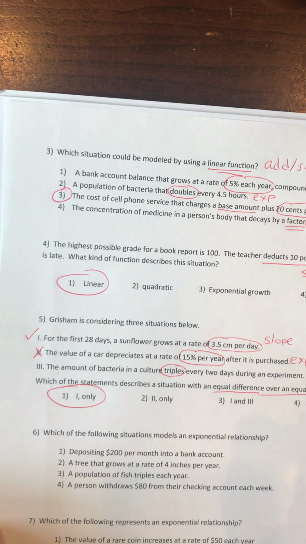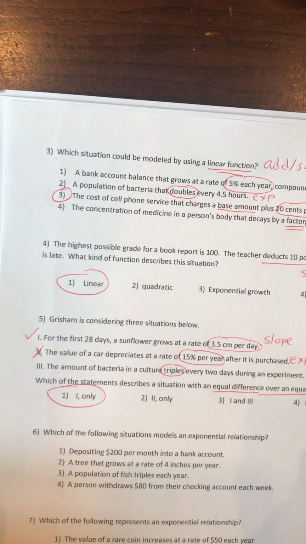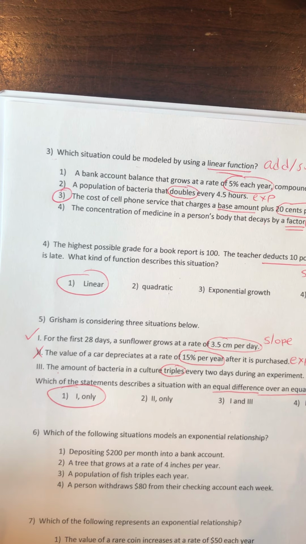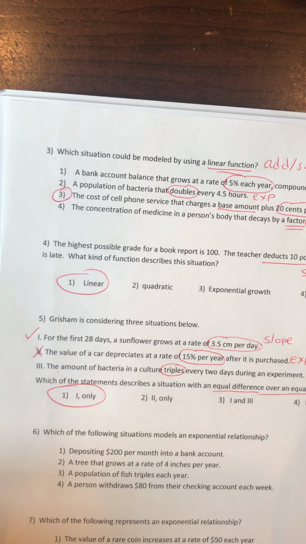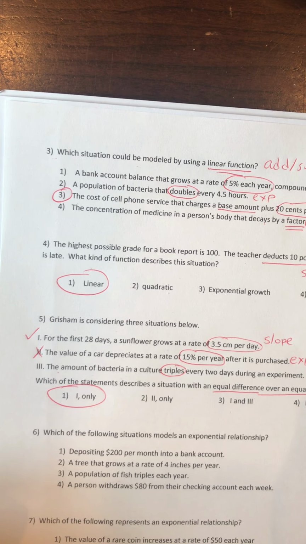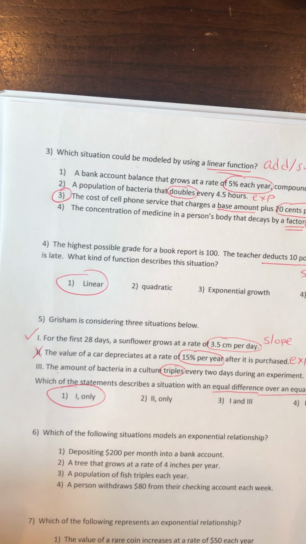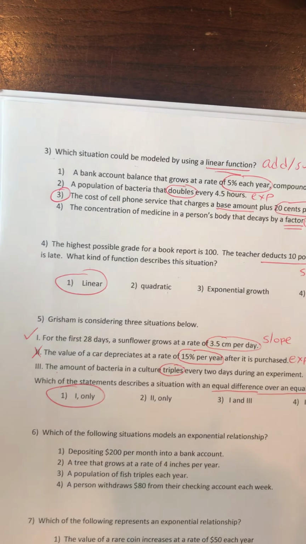One only. So again, for linear, you're looking for a constant rate of change, or adding or subtracting. For exponential, you're looking for something that indicates multiplying or dividing, like tripling, doubling, or a percentage. Think percent growth or decay. That's exponential. Try the rest of these. Talk to you soon.